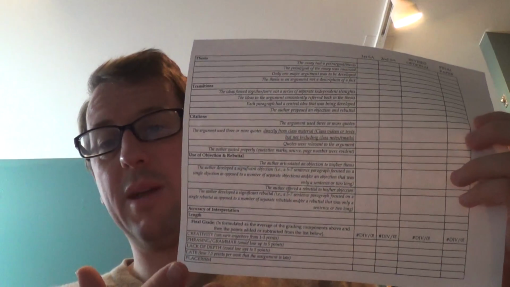Now, the grading breakdown sheet. Again, this Excel sheet, which is going to be in your reading packets. The purpose is to highlight strengths as well as weaknesses. I want to tell you as specifically as possible what you're doing well and where you need to improve, so you can build on your strengths and improve on your weaknesses.